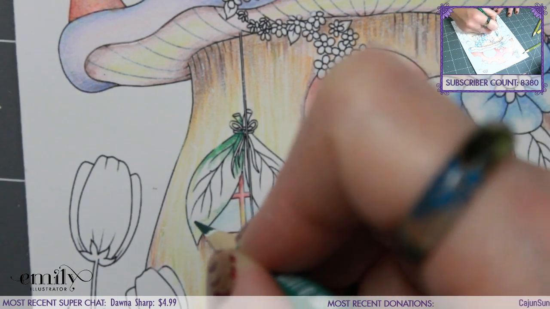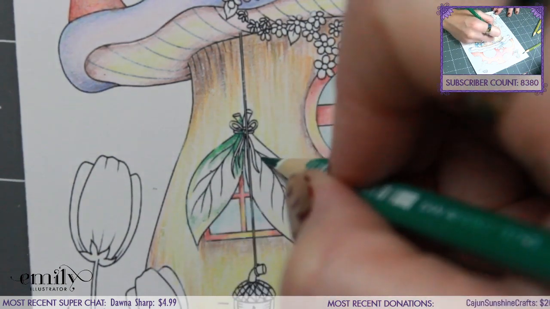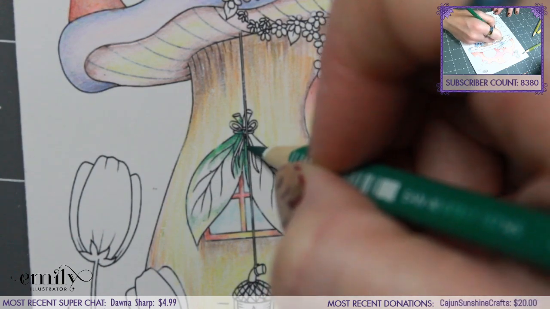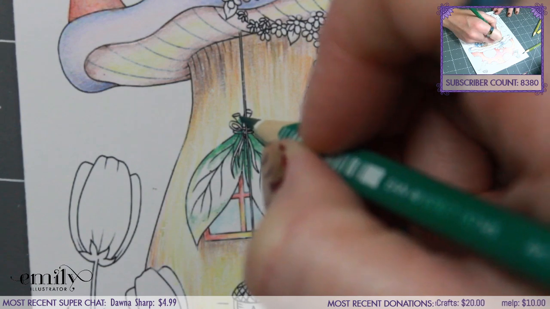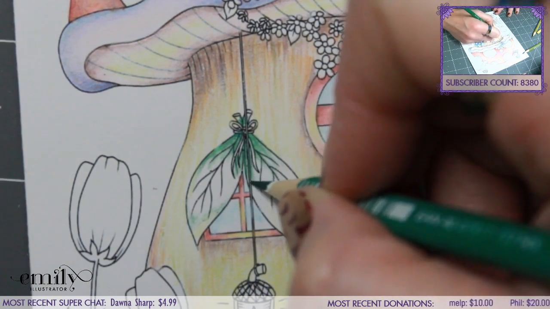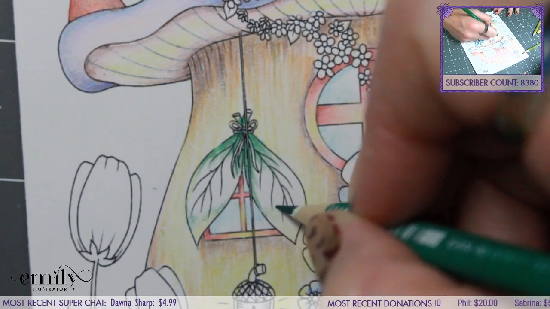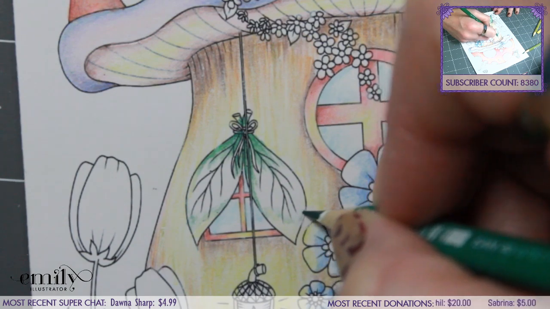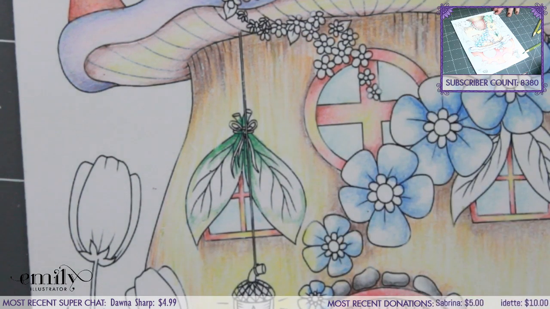Where there's that little bit of yellow that we left on the leaf to kind of show where the glow was. There we go.